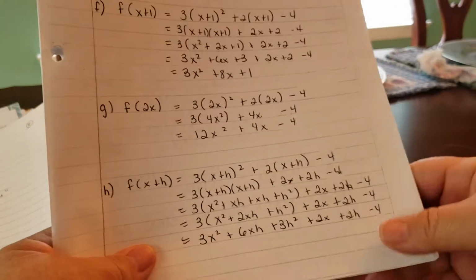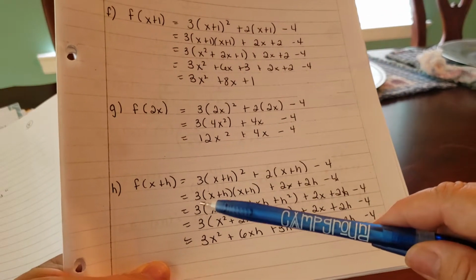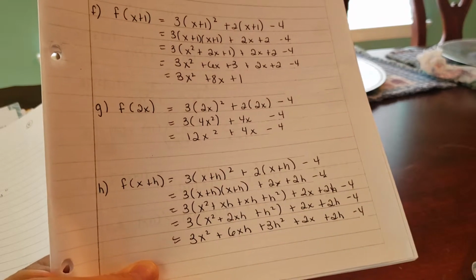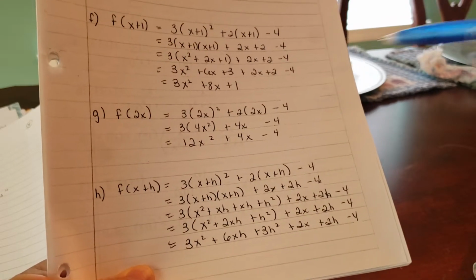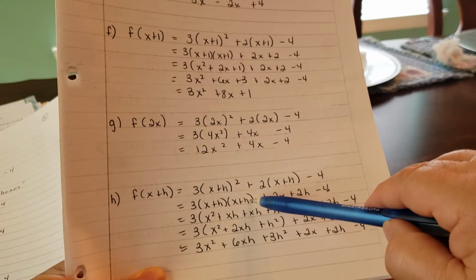Then for section H, now this one's a little bit harder. You have to put x plus h in the boxes. And so I'm going to come off to, well, you can see right there, I already did it. X plus h times x plus h.